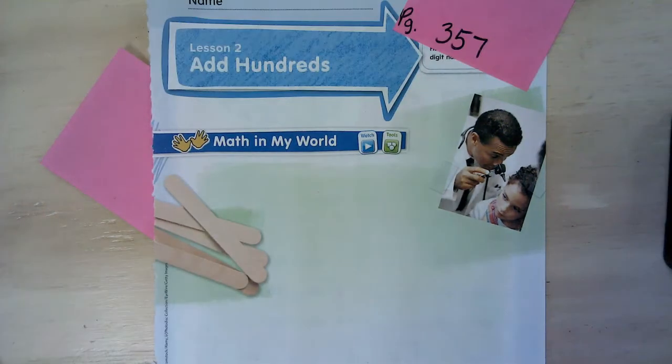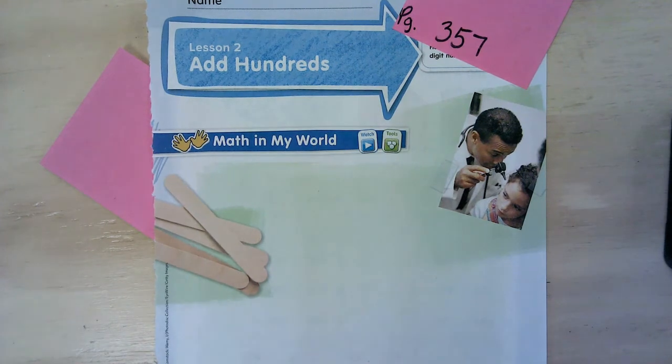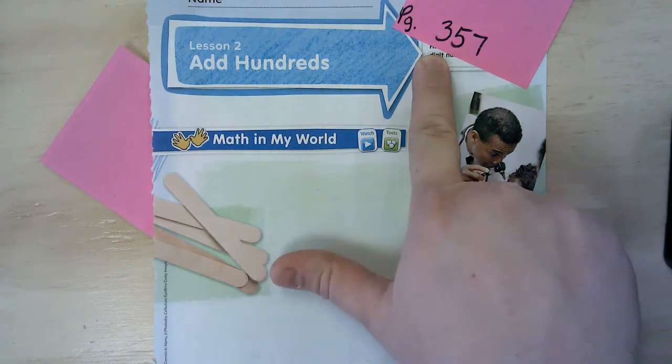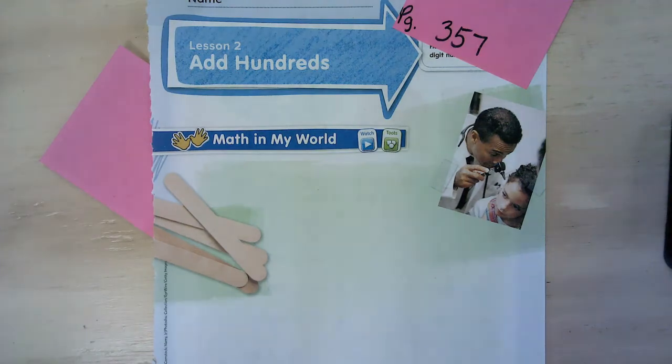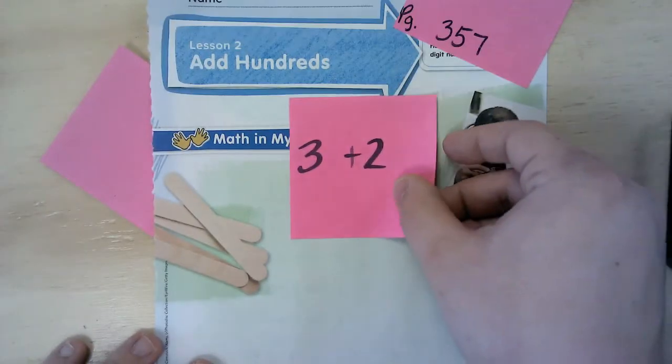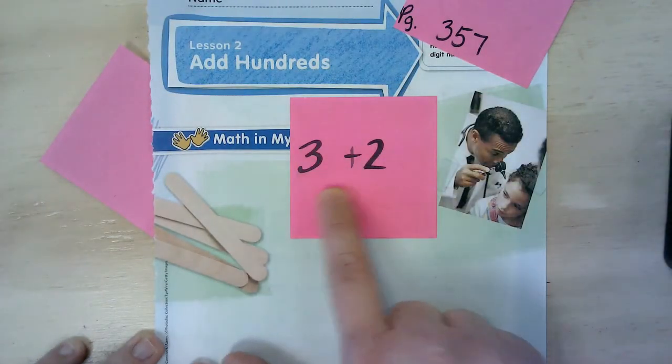So this is going to be the first lesson that we're going to cover. Now we have covered, like I said, ones and tens. So let's go ahead and take a quick look at what that means, all right? You can go ahead and keep turning to page 357, but I'm going to go over just a little bit about what this means. So here I have 3 plus 2.